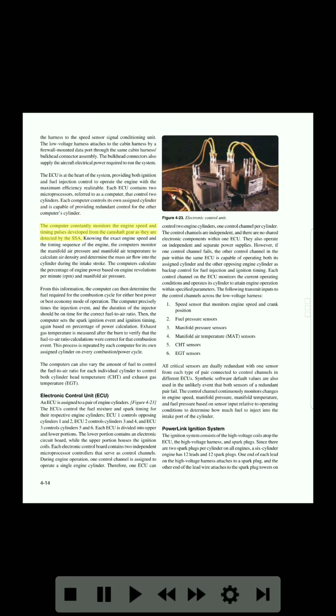The computer constantly monitors the engine speed and timing pulses developed from the camshaft gear as they are detected by the SSA. Knowing the exact engine speed and the timing sequence of the engine, the computers monitor the manifold air pressure and manifold air temperature to calculate air density and determine the mass airflow into the cylinder during the intake stroke. The computers calculate the percentage of engine power based on engine revolutions per minute, RPM, and manifold air pressure. From this information, the computer can then determine the fuel required for the combustion cycle for either best power or best economy mode of operation.